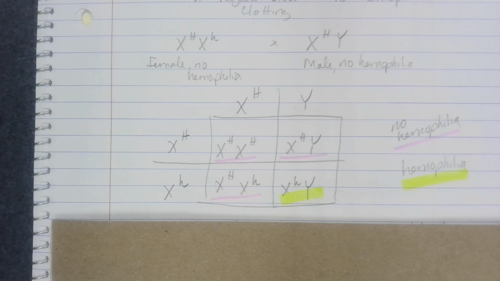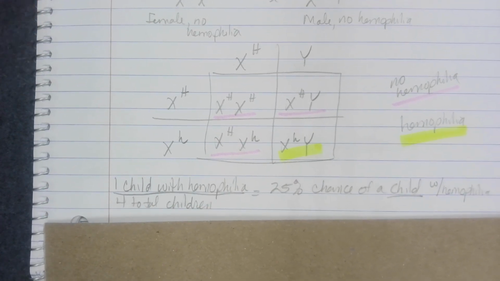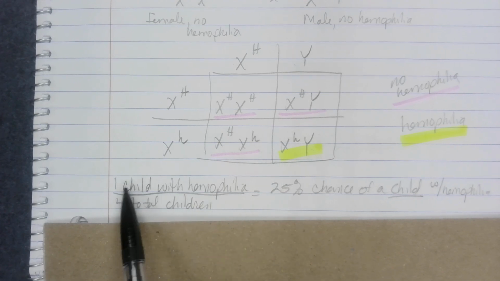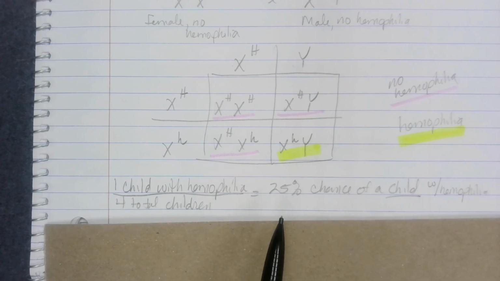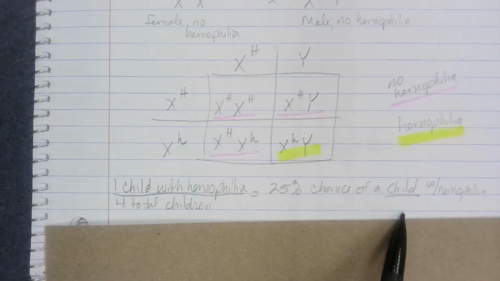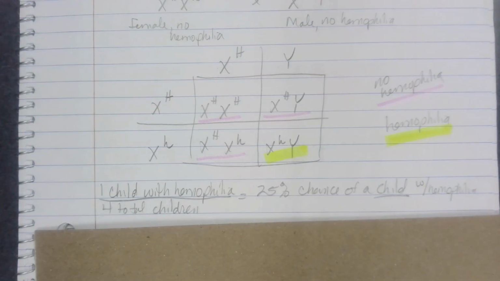When you are doing probability for sex-linked traits, you have to be careful and watch what they are asking for specifically. Are they asking how many males have hemophilia? Are they asking how many children have hemophilia? It makes a difference. If we're asking what's the probability of a child having hemophilia, I have one child with the trait out of 4 total children, so it is a 25% chance of a child of these parents having hemophilia.